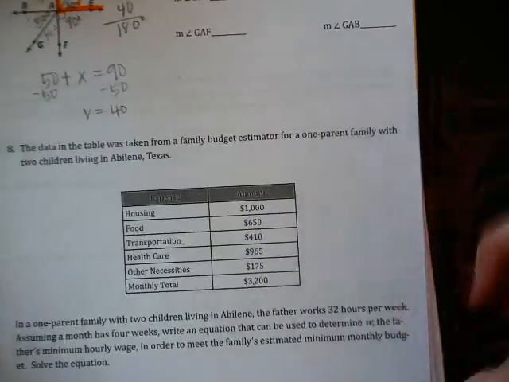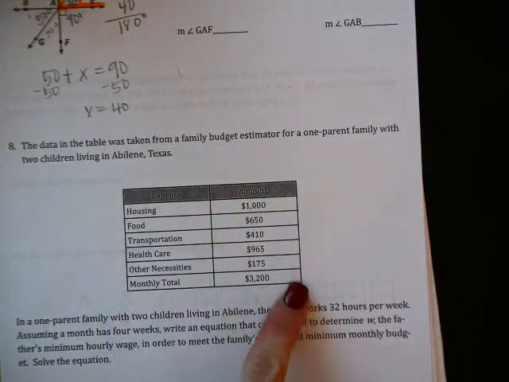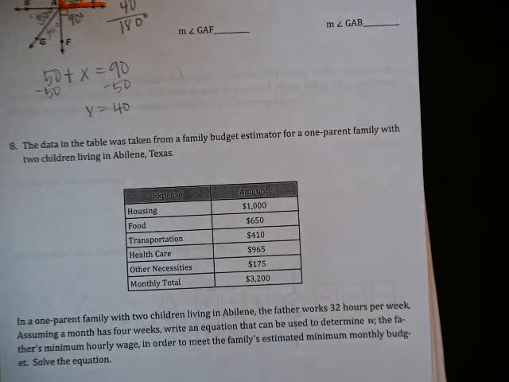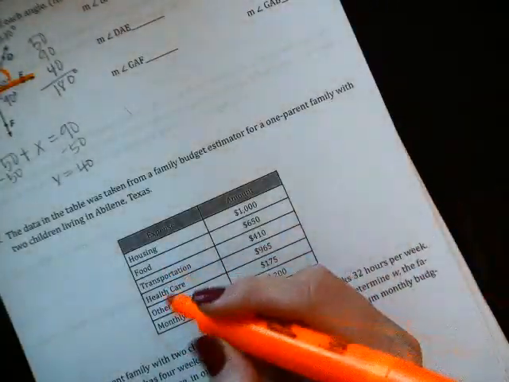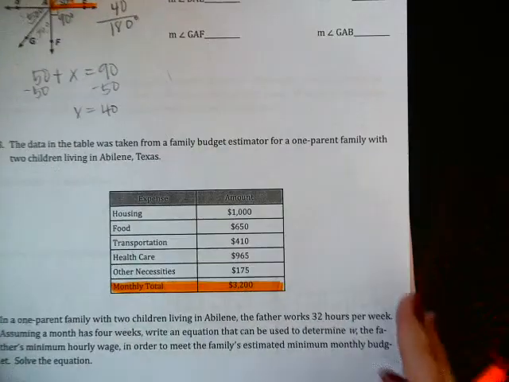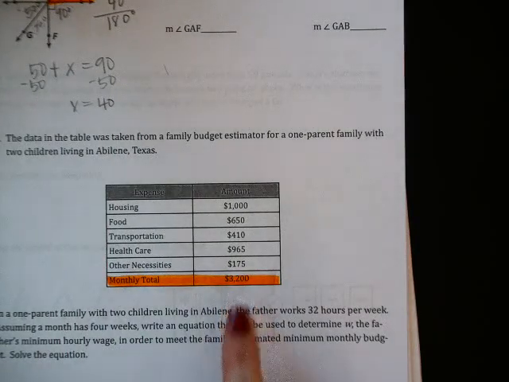Okay, so I made a silly mistake when I was doing this one. I added up the whole thing because I didn't read this. It tells us the monthly total for this guy down at the bottom. So I don't even have to add them up. $3,200. So this is the data for a family living in Abilene. The amount of money that they need each month to live on is $3,200.